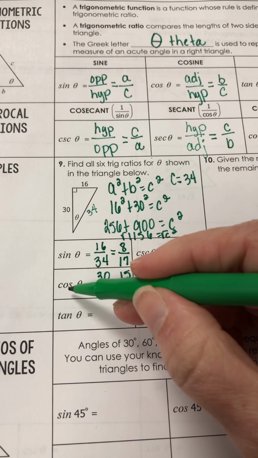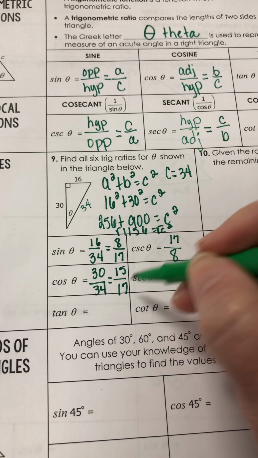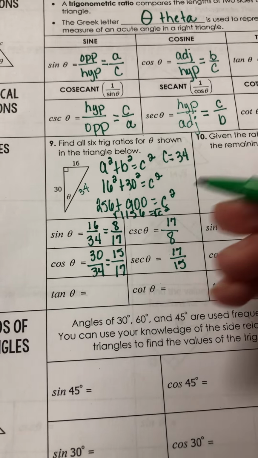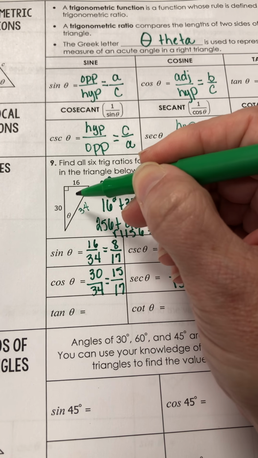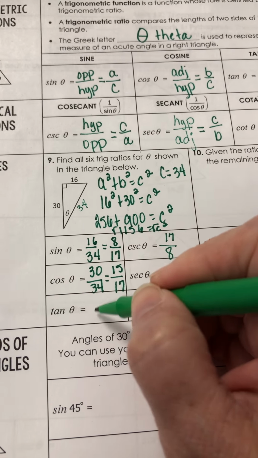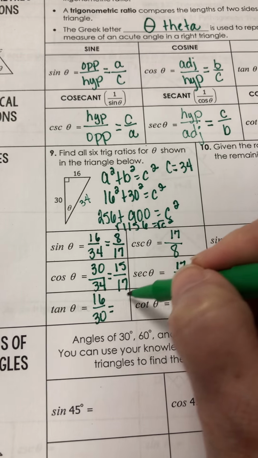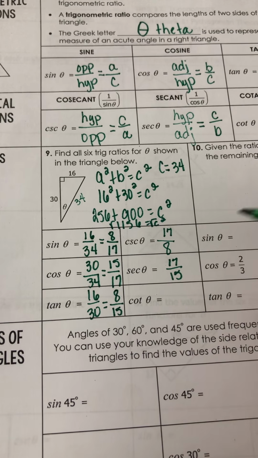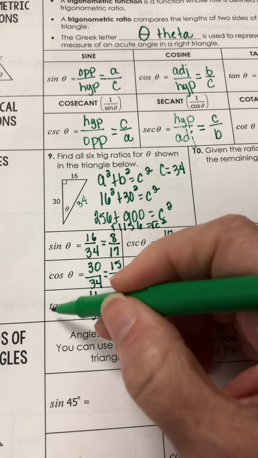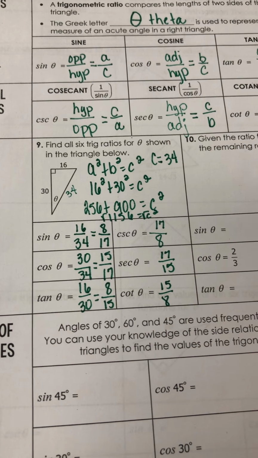Now the reciprocal of the cosine is the secant. So if cosine is 15/17, the secant is 17/15. Now look at the tangent. Tangent, okay, so here's my theta, is opposite over adjacent. So that's going to be 16 over 30. And again, let's reduce. 2 will go into 16 8 times. 2 will go into 30 15 times. Since cotangent is the reciprocal of tangent, we can flip and make that 15/8. Okay?